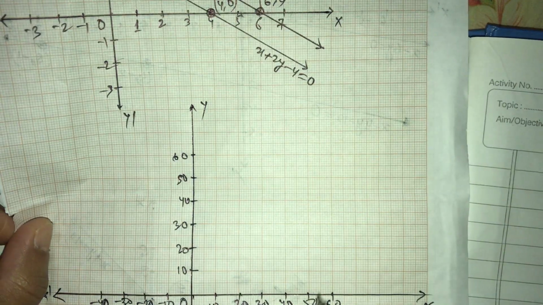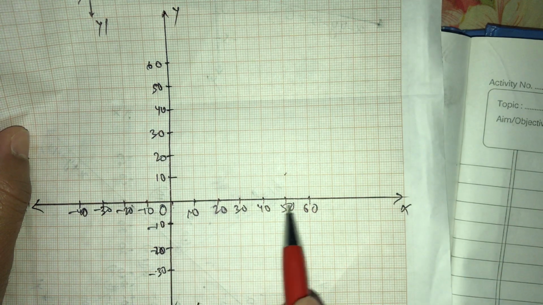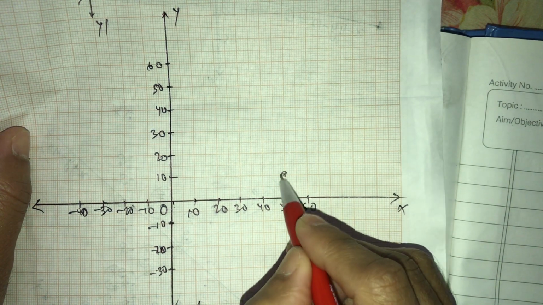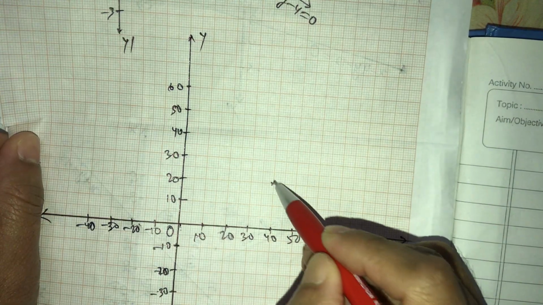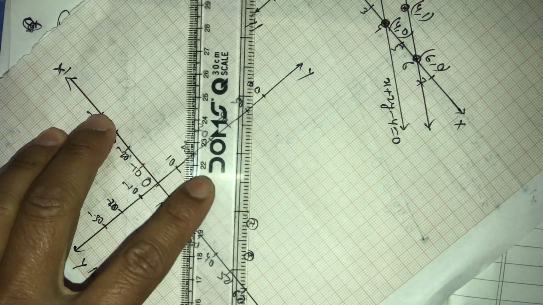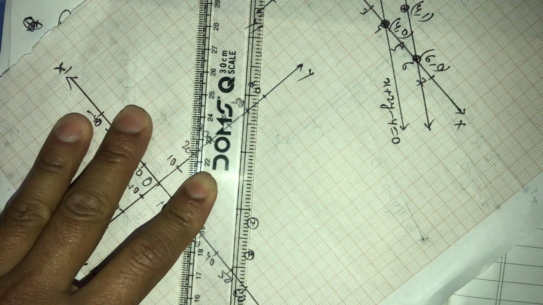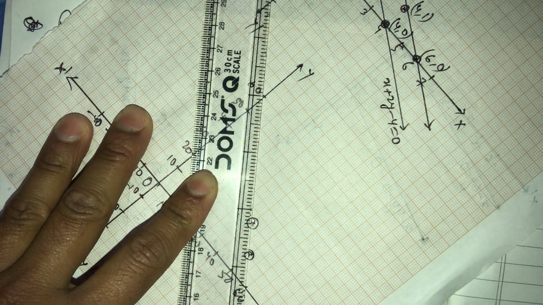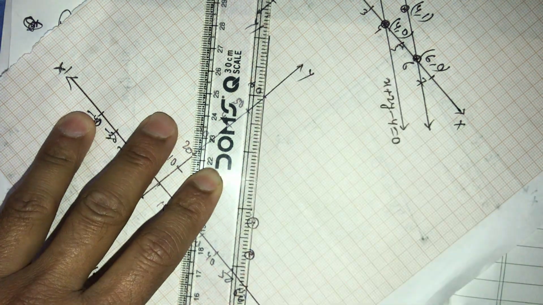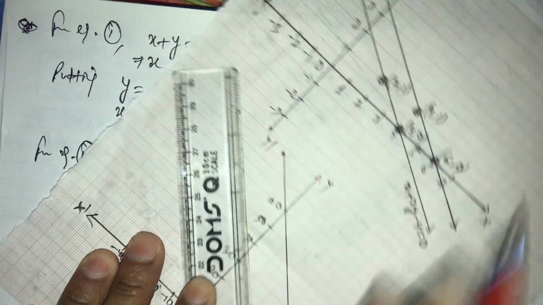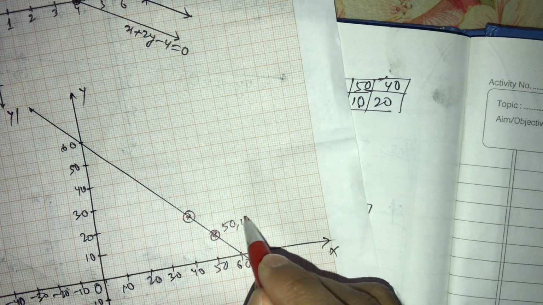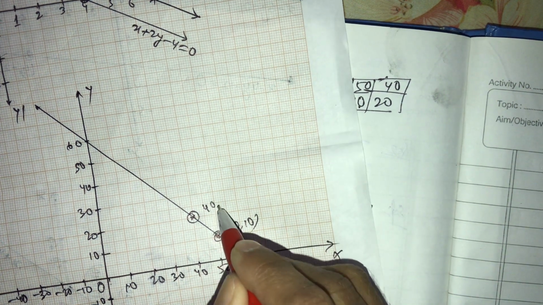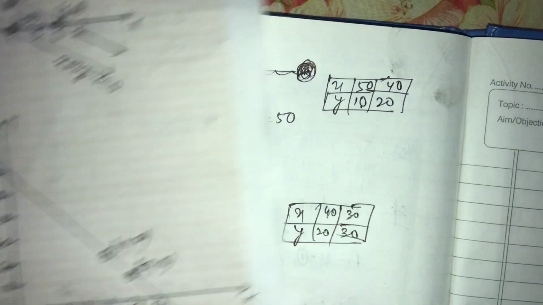Okay. Now the first value 50, 10. So x is 50, y is 10. This is the first point. Second point 40, 20. 40 and 20 here. So I got these two. Okay, we need to join them. Join. So this is my first graph obtained. So the values are 50, 10, and this is 40, 20. Done.